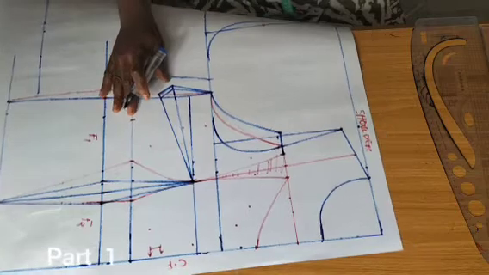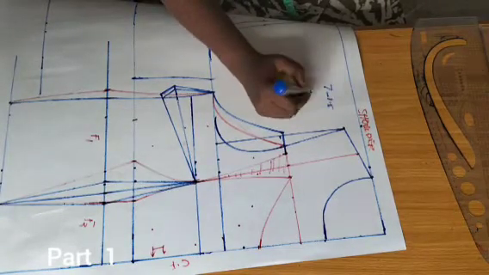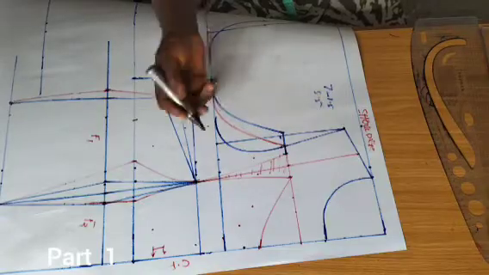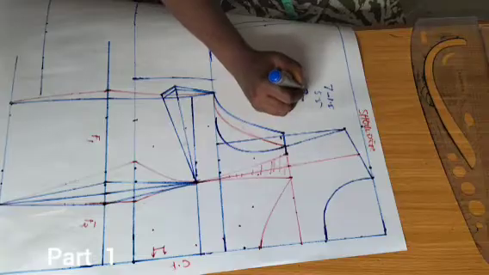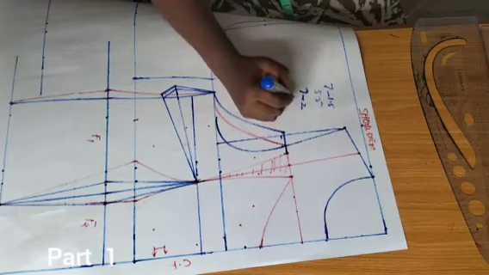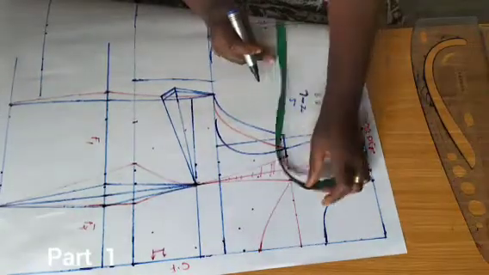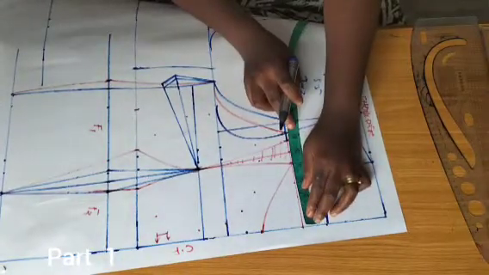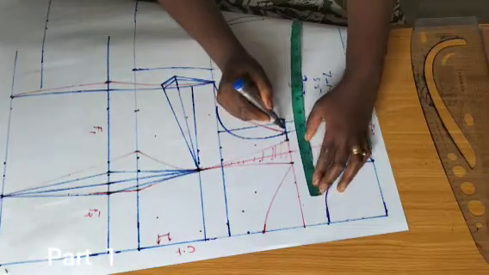So if you are doing shoulder 7 minus 1.5, that will give you 5.5. I love to work with 1.5. But if you are working with shoulder divided by 2 minus 2 inches, it means 5. You have 5 inches. So that means when you are taking your measurement now, you will take from here to here 4 inches, and from here to here 5 inches.